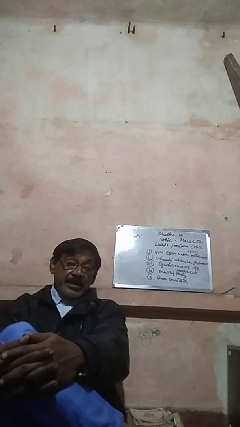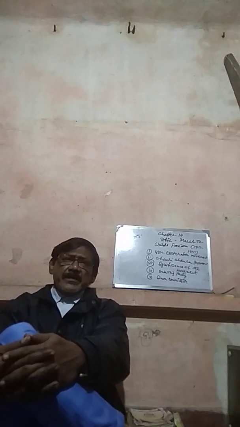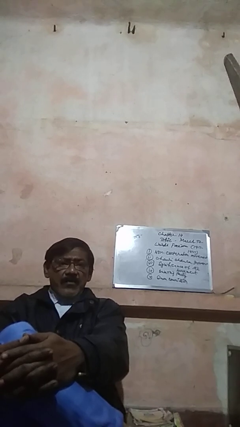The non-cooperation movement had become a mass movement, and so many political workers were imprisoned by the British. The British left no stone unturned to attack the violent mob. As a result, so many Congress workers, even common people, were arrested.